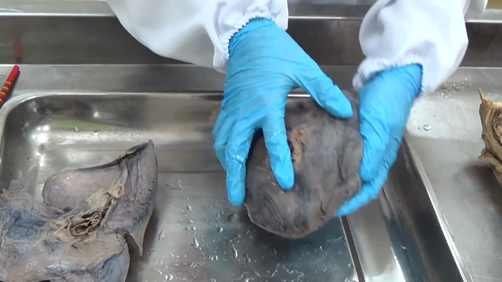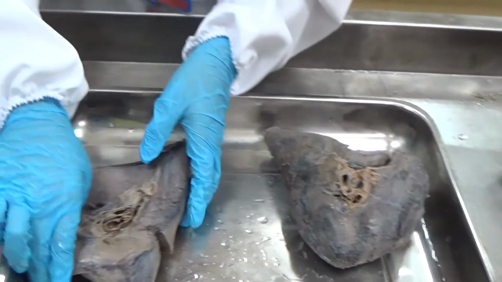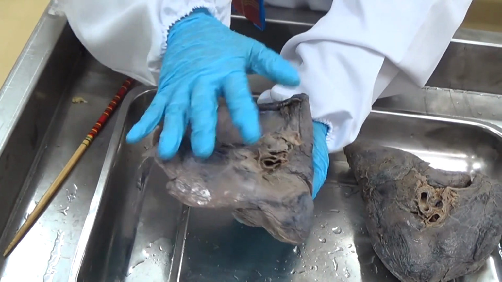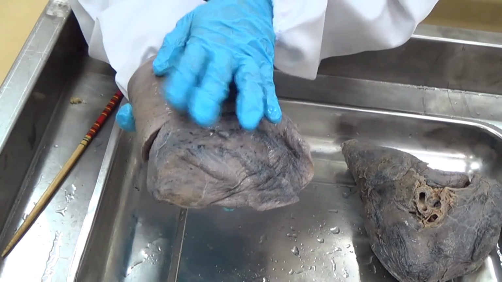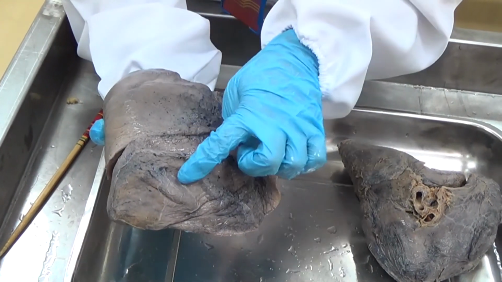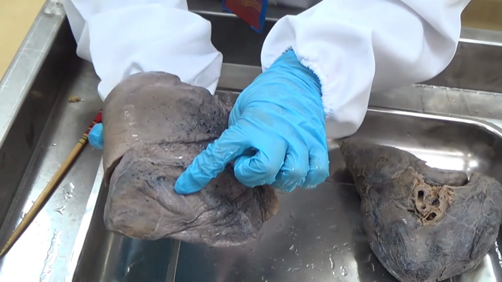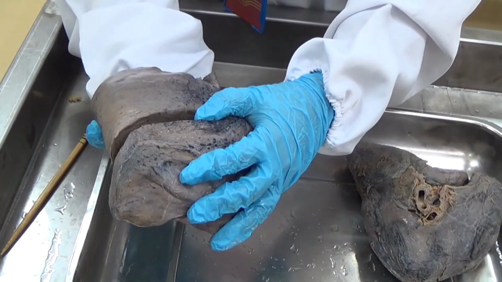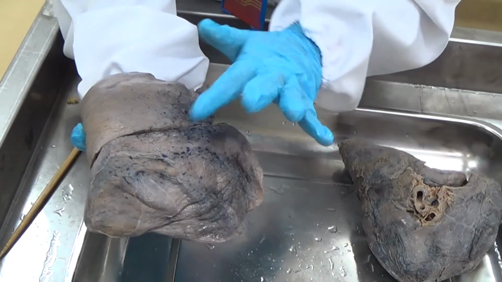Okay, this is the left lung. So this would be the mediastinal surface. Okay, here you can see on the costal surface, the lung will have 2 lobes. This would be the upper lobe, and this would be the lower lobe, and this would be the oblique fissure that divides these 2 lobes.